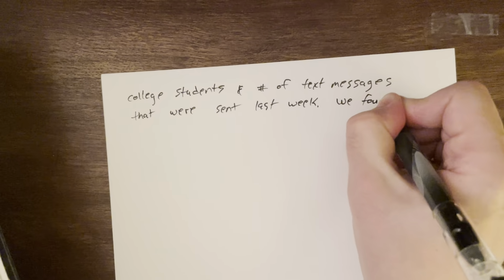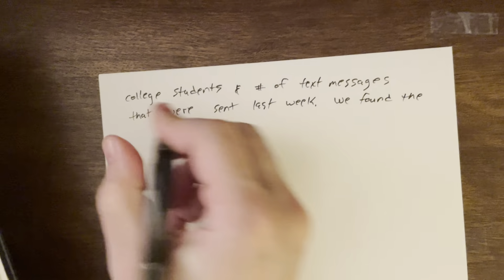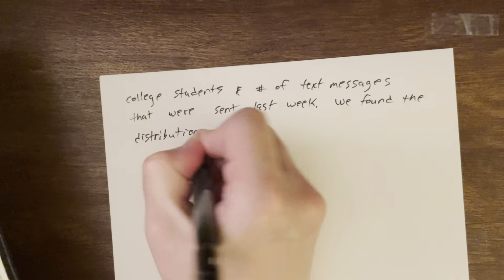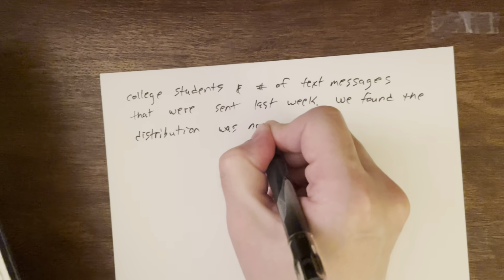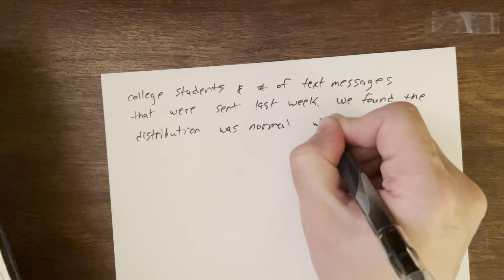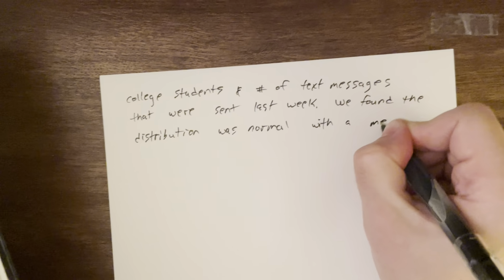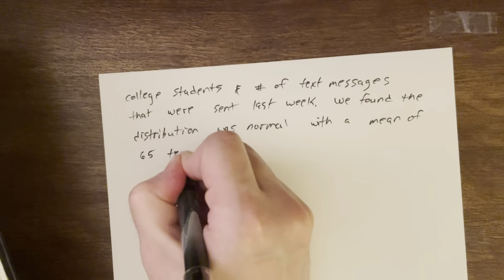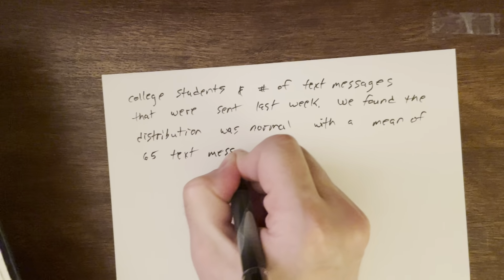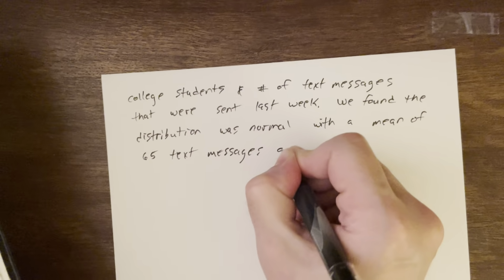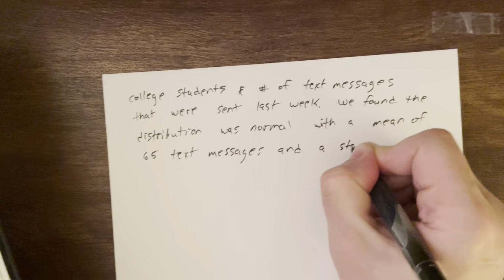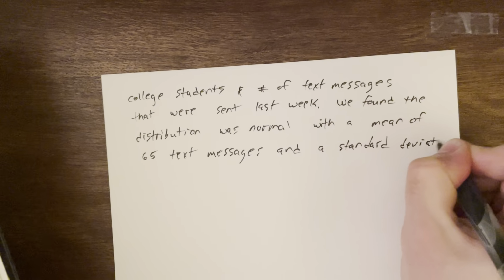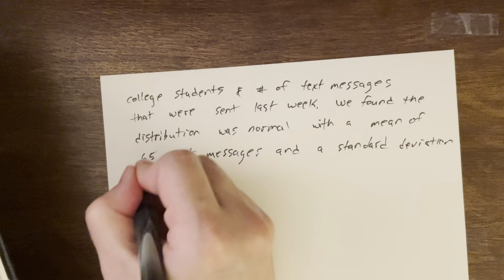We found the distribution was normal with a mean of 65 text messages and a standard deviation of 21 text messages.